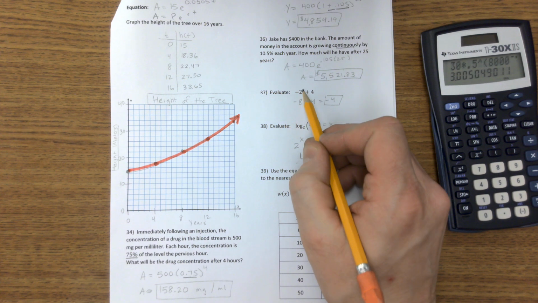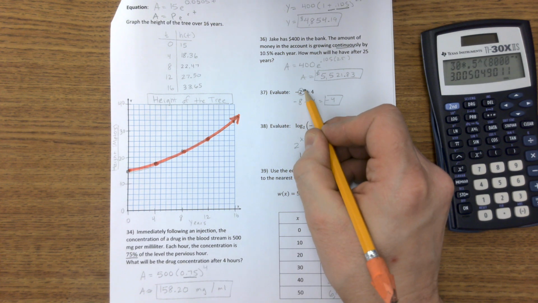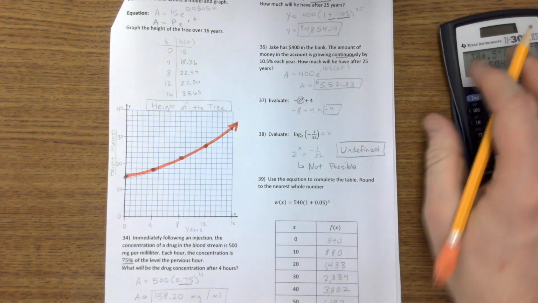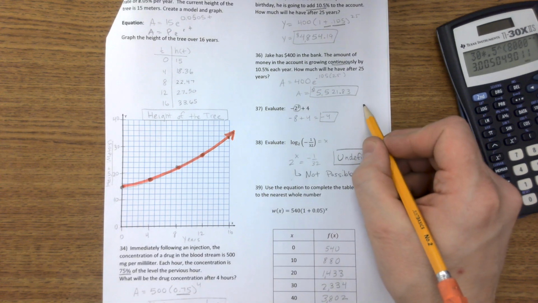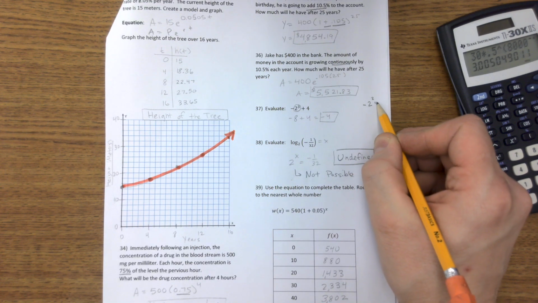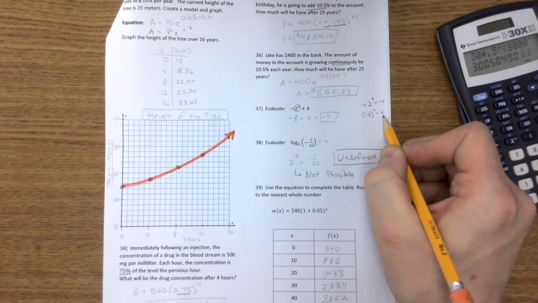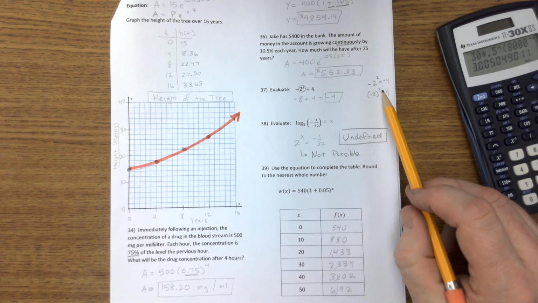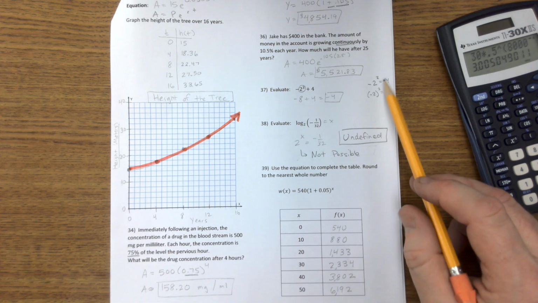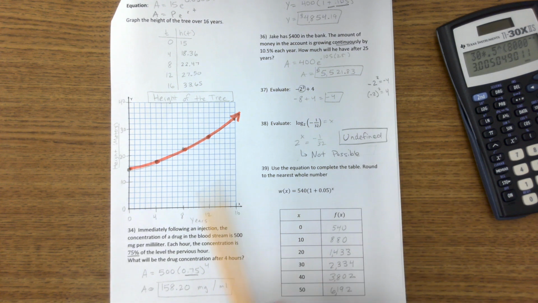This problem right here is 2 to the third and then made negative. A lot of people mix these up. If you have negative 2 squared, well, that is negative 4. If you have negative 2 in parentheses squared, it is positive 4. So it is a little tricky, but that is the way it works, and your calculator will do that.